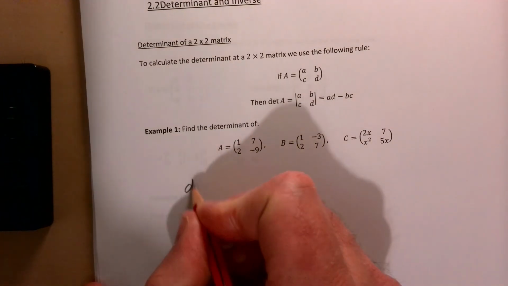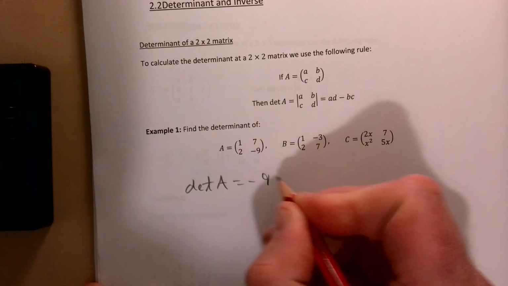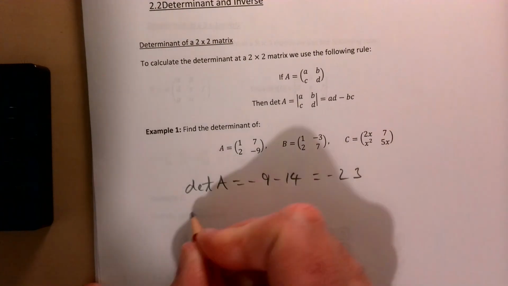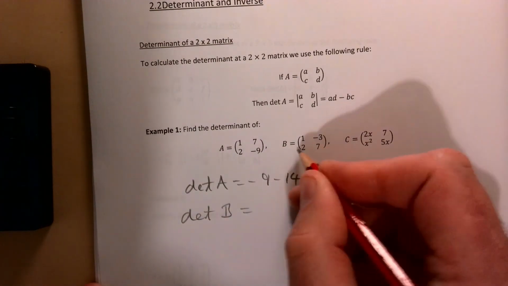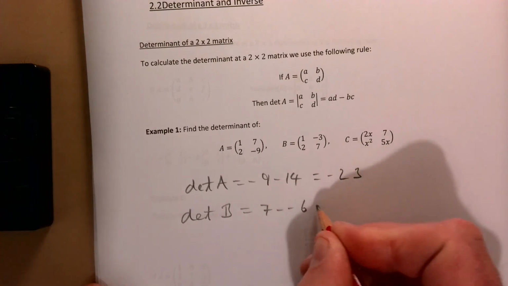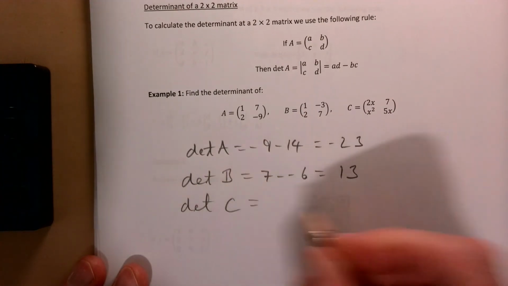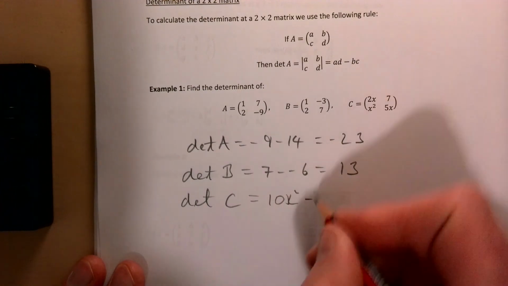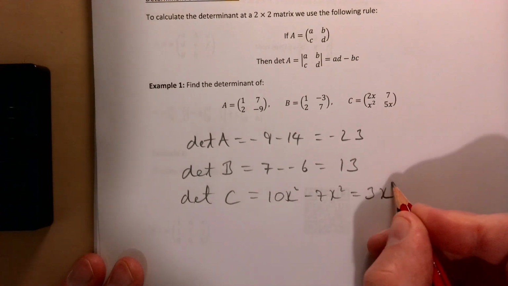So determinant of A is equal to minus 9 minus 14, which is minus 23. Determinant of B, so AD minus BC, 7 minus minus 6, and that's going to give us then 13. And then the determinant of C, 2x times 5x, which is of course 10x squared, take away 7x squared, and that would tidy up then to give us 3x squared.